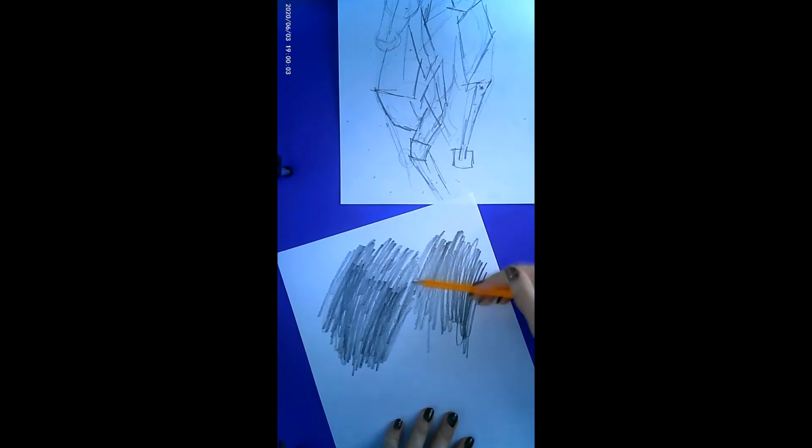Graphite is really a combination of clay and graphite. Buying pure graphite would be a little expensive. Okay, so then you get your main paper that you're going to draw onto with all your colors. And it would help to have a little piece of tape. You could tape the edge so it doesn't move on you.